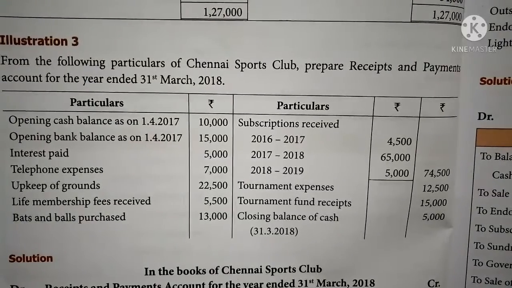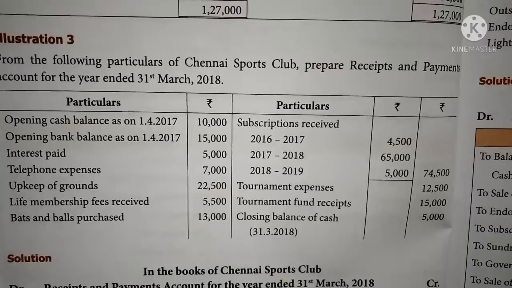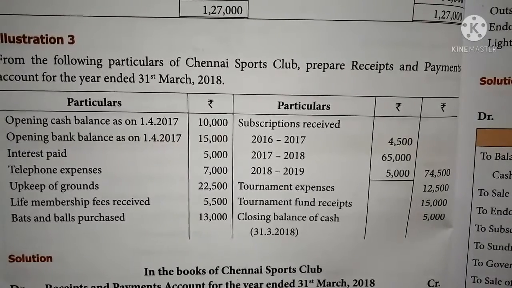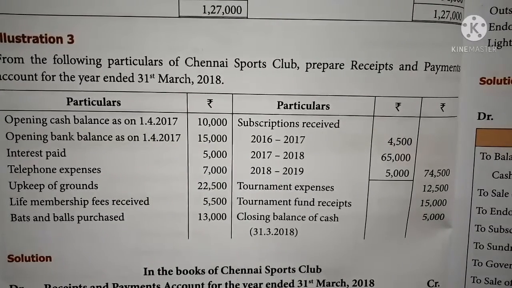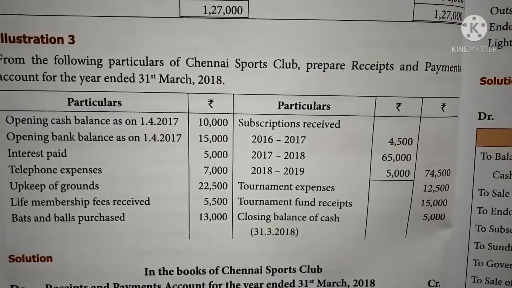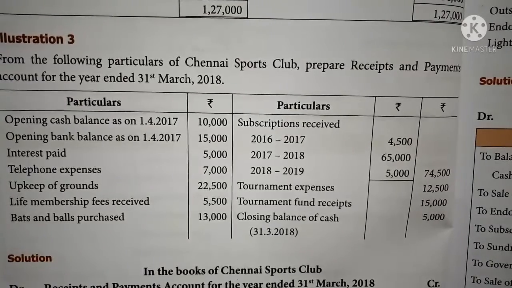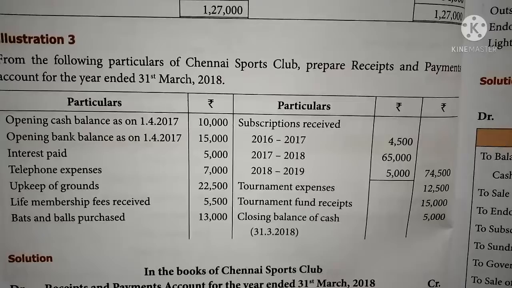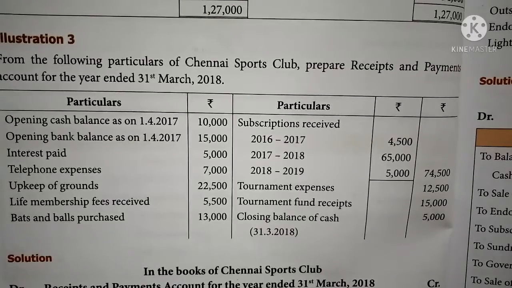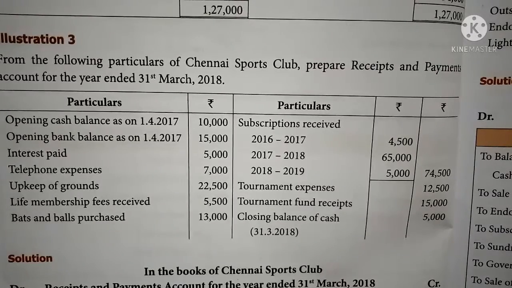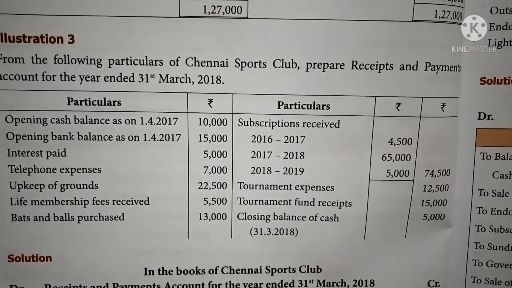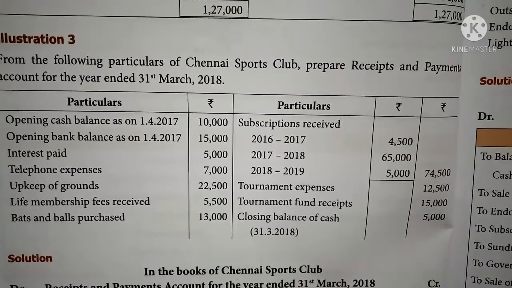So in this afternoon video, we continue the same chapter, that is accounts of not-for-profit organization. In this chapter, we already discussed the meaning and definition of receipt and payment account, and also the final account of not-for-profit organization, how they can prepare the final account, because they are doing service motive business.